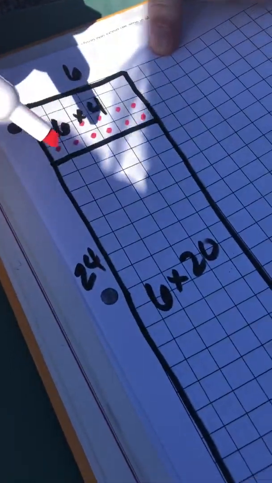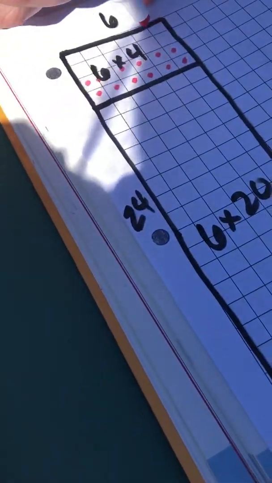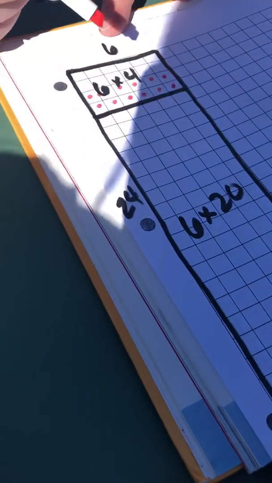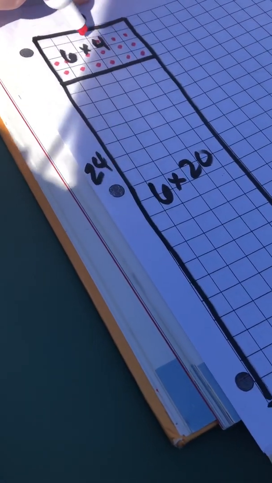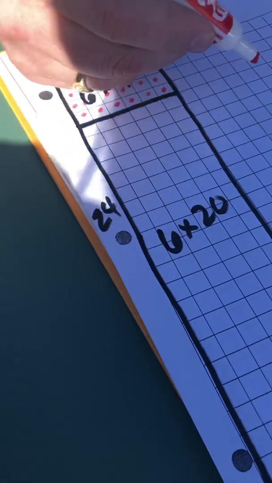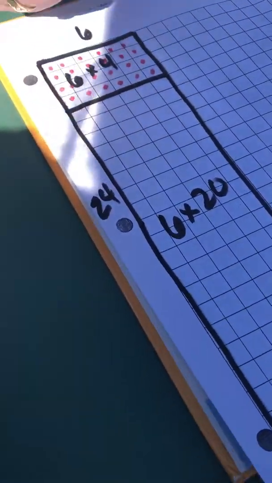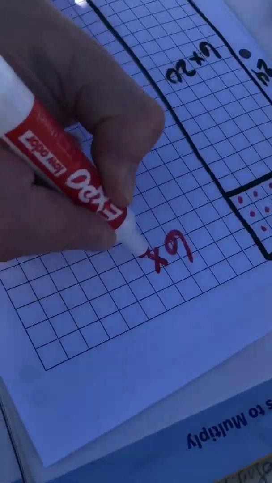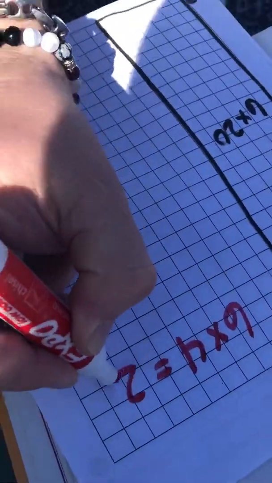So 24 eggs all across here, and then 6 trays, or 6 trays of 24. All right. So right here are our eggs, and we're going to put them together. And what we have here is 6. So we have 6 times 4 is 24. Okay, 6 times 4 is 24.